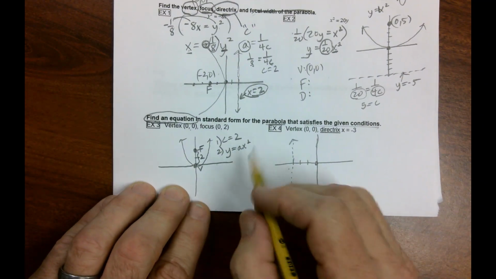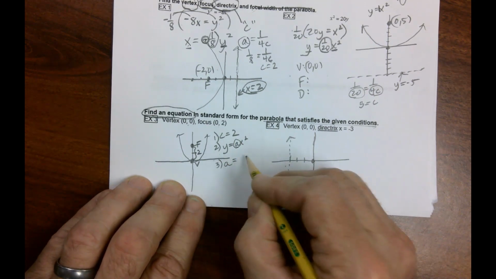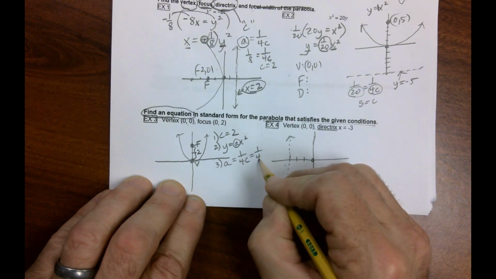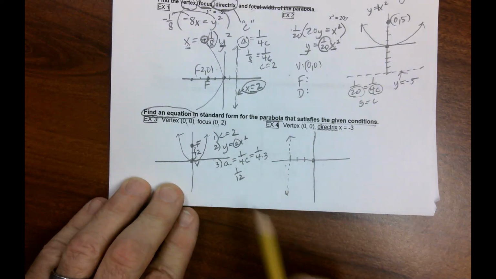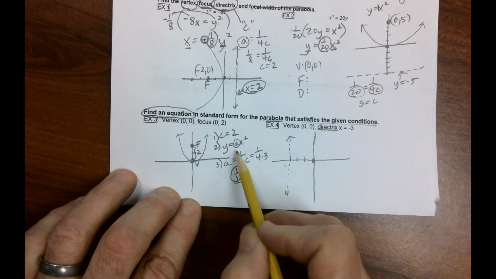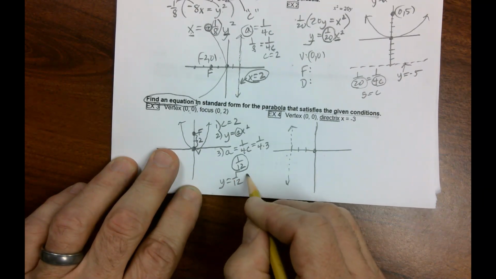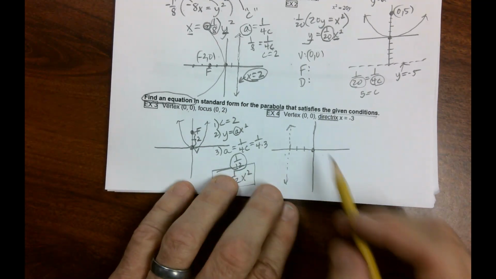So we're going to figure out what this is by going A equals 1 over 4C, which is 1 over 4 times 3, which is 1/12. And because the vertex is 0, 0, we're done. We just put that right there, and our final answer is y equals 1/12 x squared. We found the equation. How about this one?